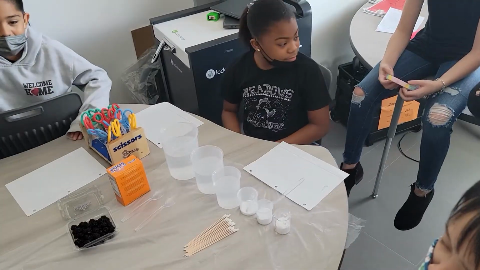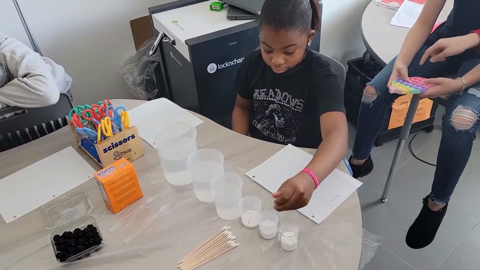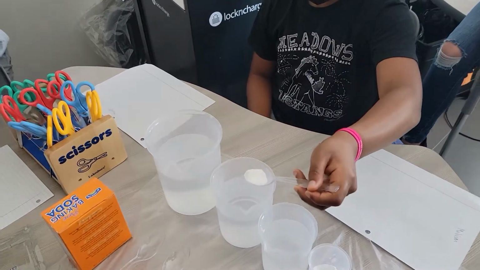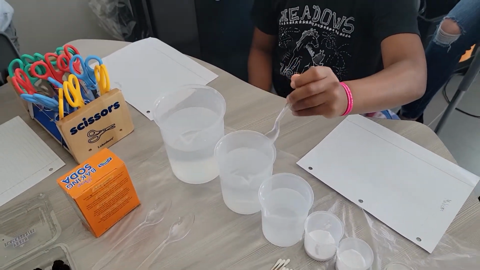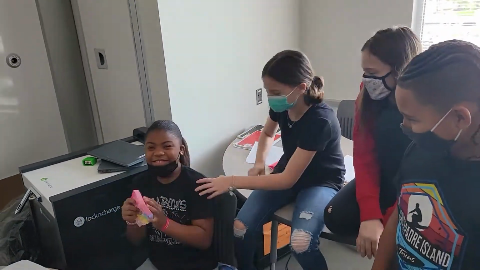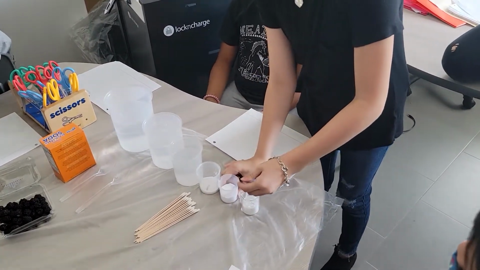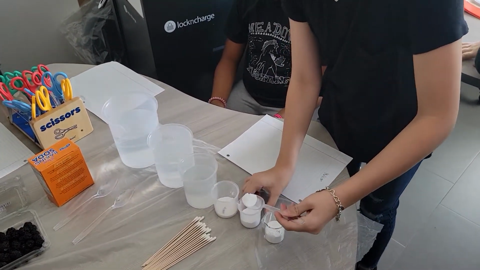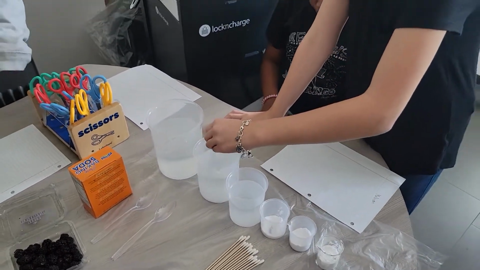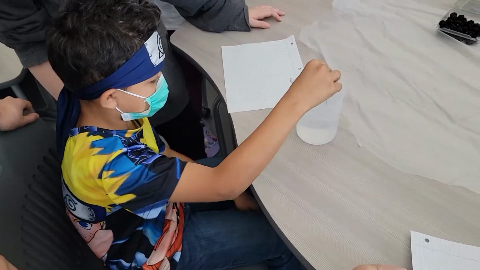Alrighty, so our volunteer will take one scoop only of baking soda, and she will pour it into the beaker. There's one scoop. And my next volunteer with her cupcake popper is going to get the spoon and then complete the second scoop, like so. And she's going to stir for about 15 seconds. 15 seconds later. All right, 15 seconds are up.